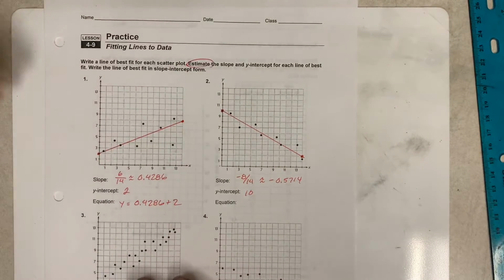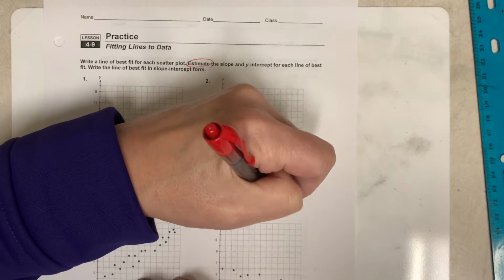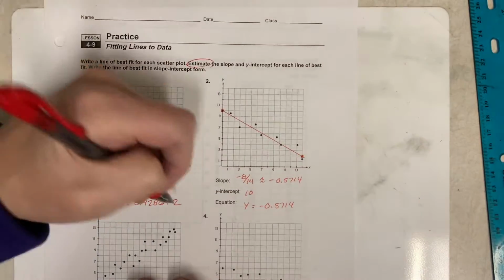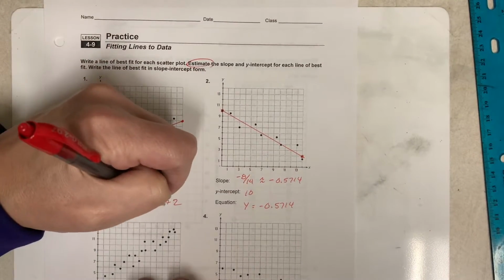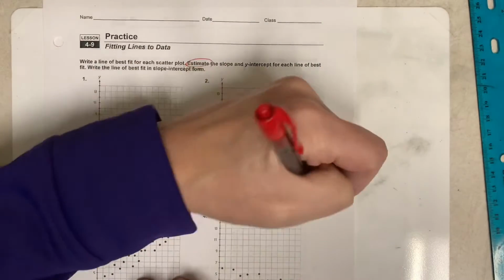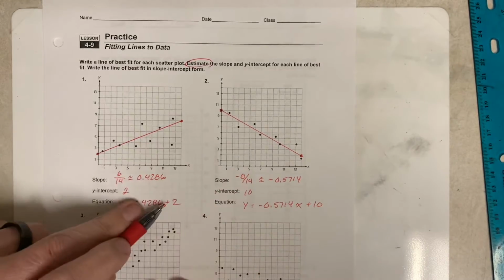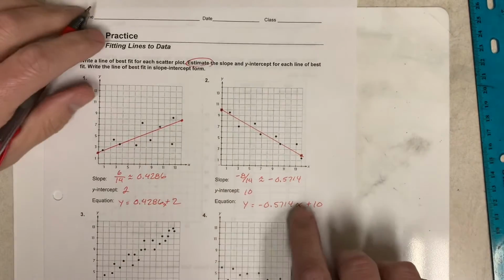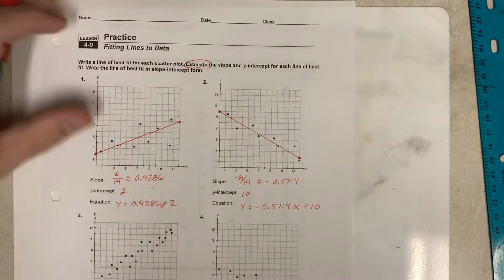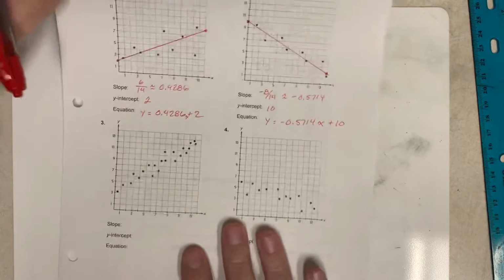So then our equation is going to be y equals negative 0.5714. Oh, and I forgot to put the x on here. My fault on that. My bad. x plus 10. Yeah, I can't really forget that x right there, and I did. So my fault. But there's supposed to be an x right there after the slope. All right, hopefully you caught that before I did in my video.